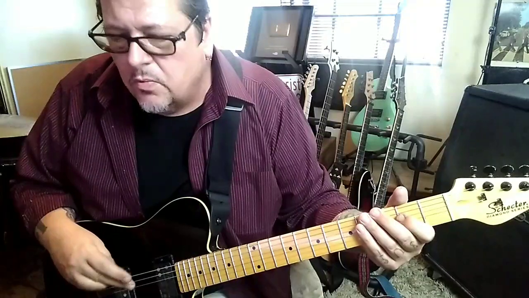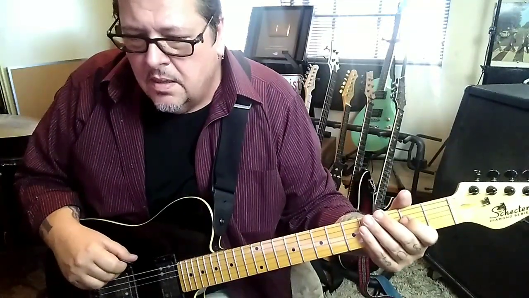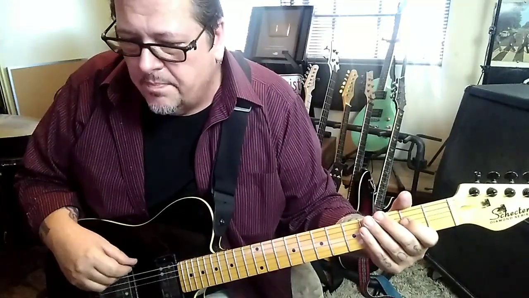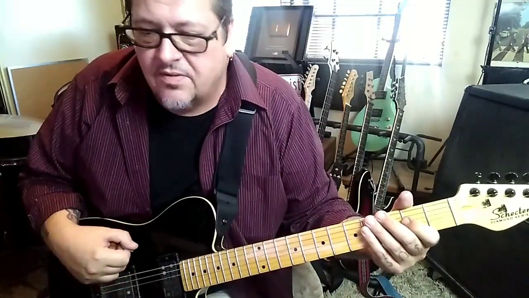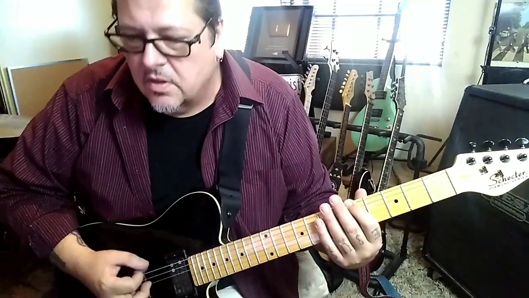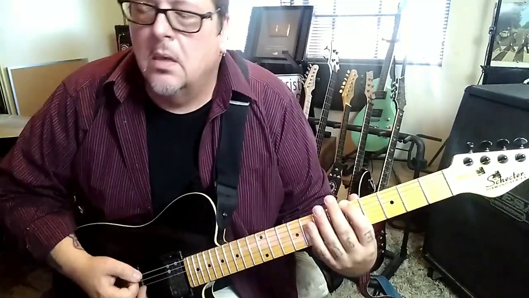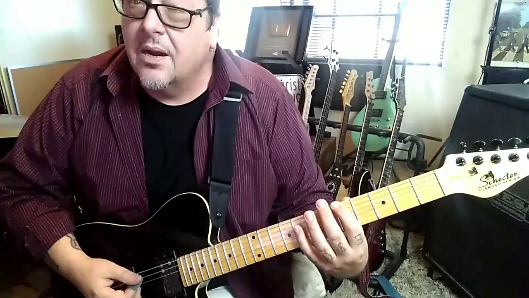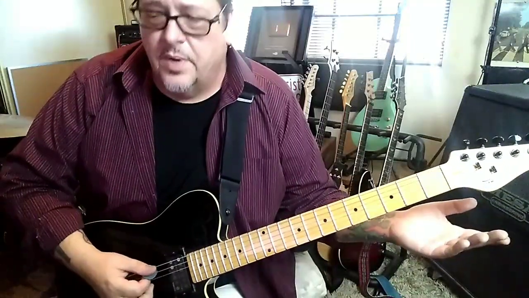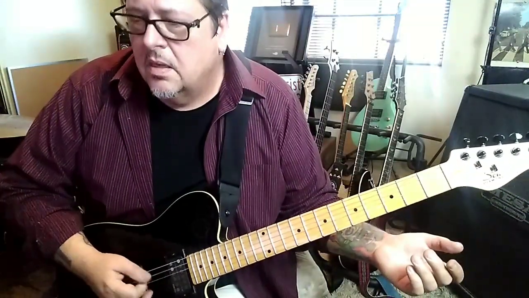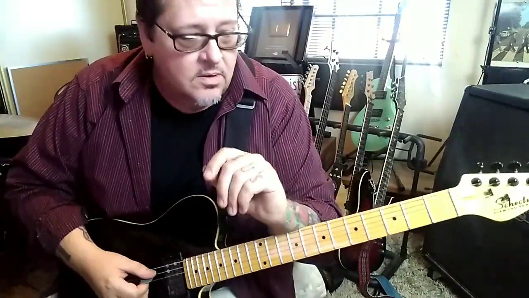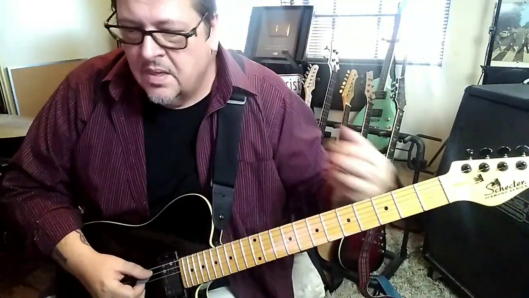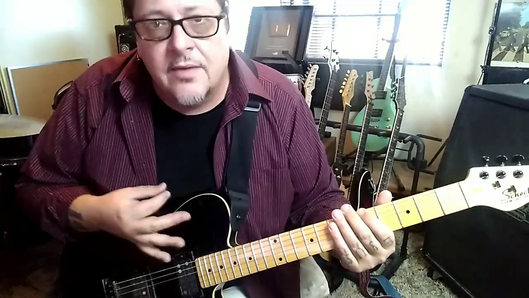And then section 1A kicks in right after that, and I've watched the live stuff. One guy plays it in one spot, and then Rick plays it in another spot on this part that goes. Rick does it there, and the other guy does it on an open A. I'm going to let you pick what you want. I went with the 5th fret because I saw that first with Rick playing it. So 5th fret on the E.